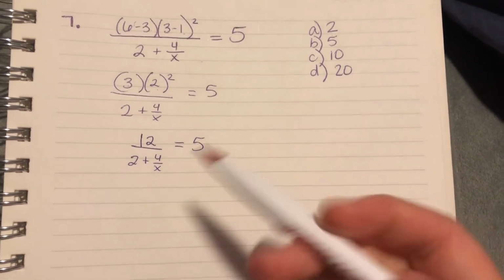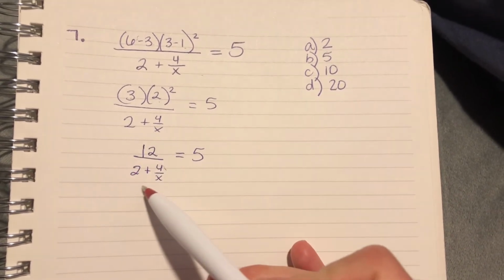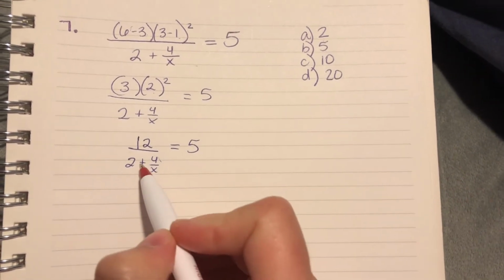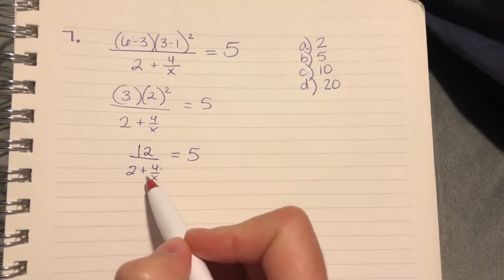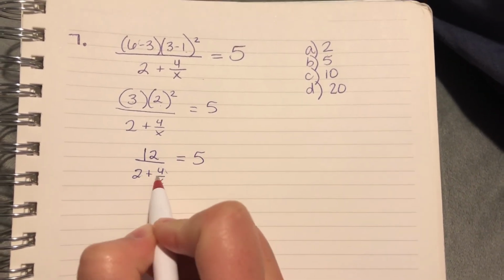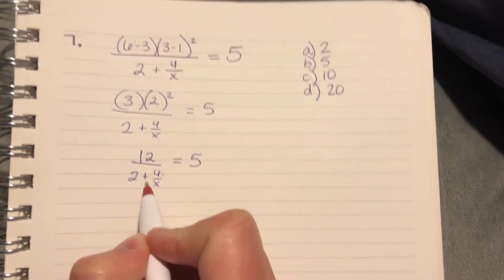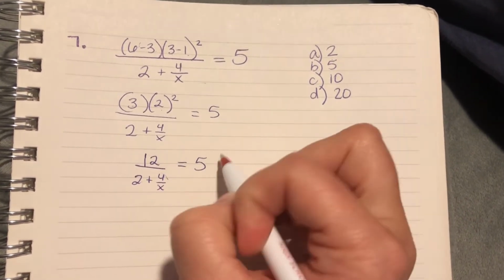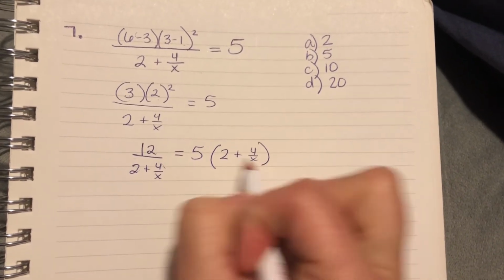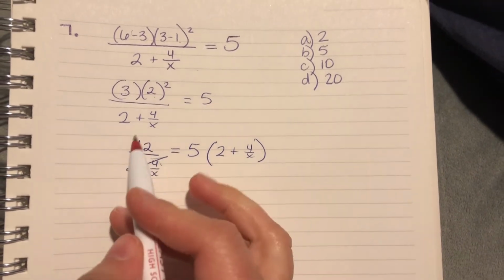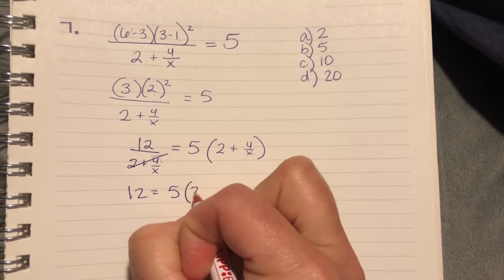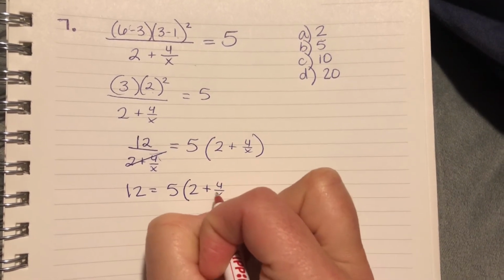All right. Now we still have this denominator, which again just is unnecessarily complicated. It doesn't need to be in the denominator. So the way that we get rid of any denominator, whether it's a number, an expression, whatever, is we multiply both sides by whatever's in the denominator. Now when I multiply this side, it's just going to cancel out. So then when I multiply this side by 2 plus 4 over x, this is now canceled. And so now I have 12 equals 5 times 2 plus 4 over x.